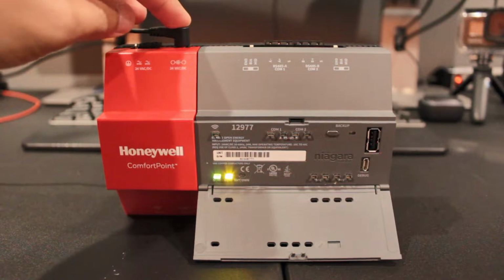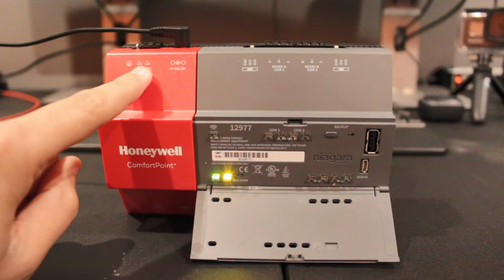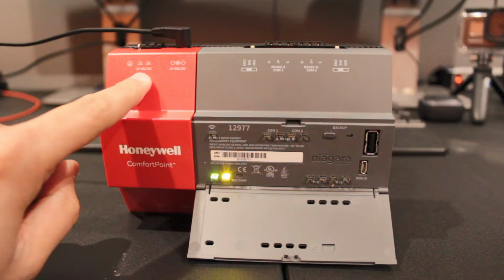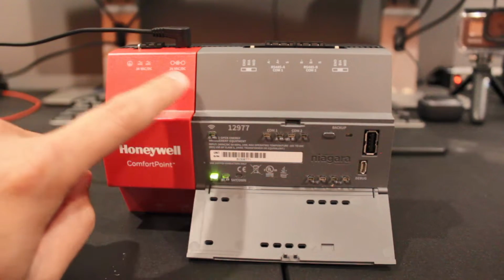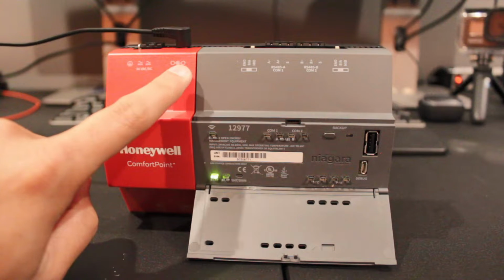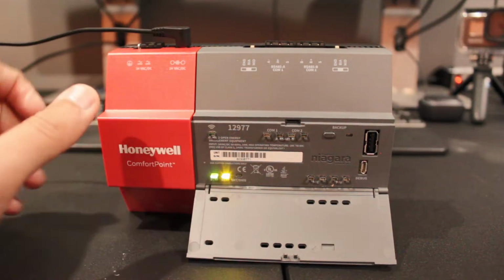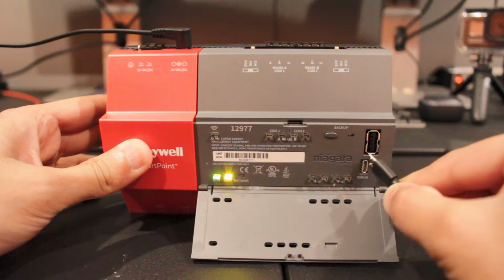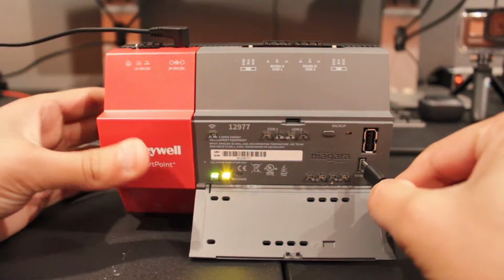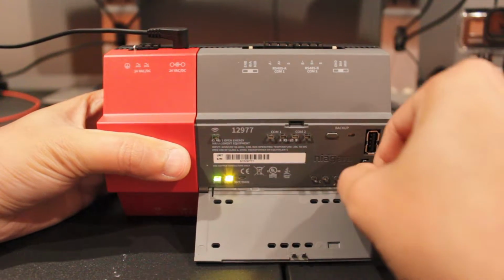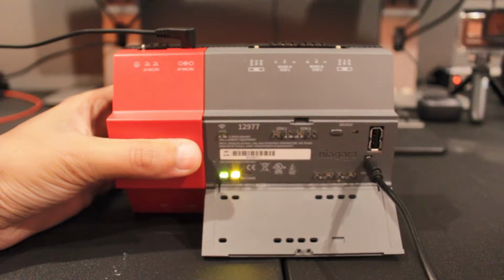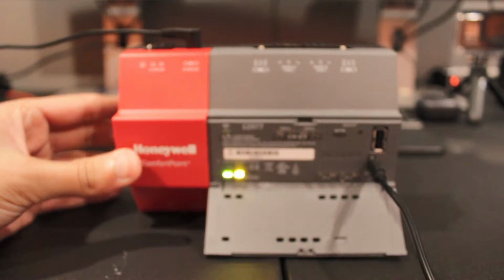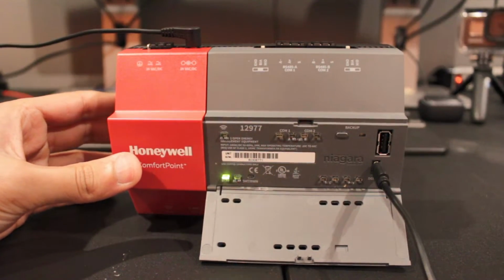To this terminal here. You can see we have two terminals. This goes to two wire 24 AC or DC, whichever. If you're using a wall module, you bring it in with this terminal, and this is where the micro USB has to go. This port right here. So let's plug it in. Okay, let's try to establish the connection to the JACE.